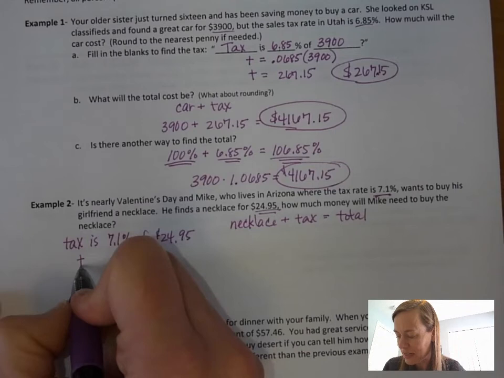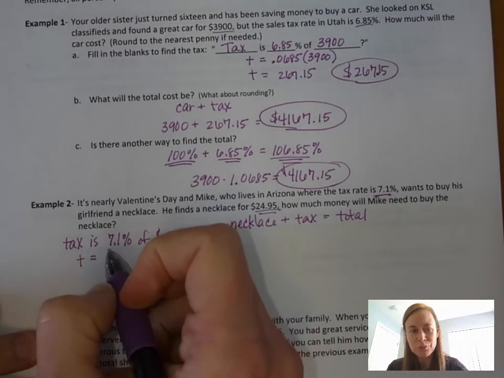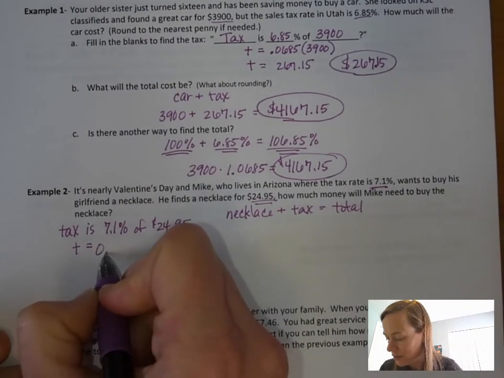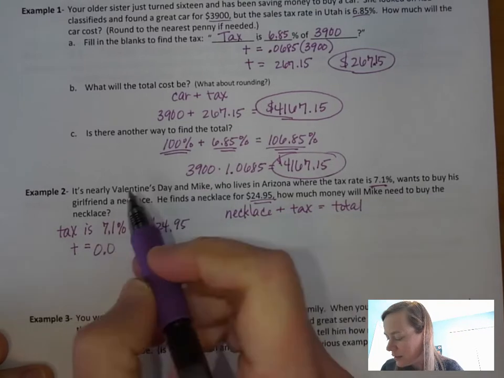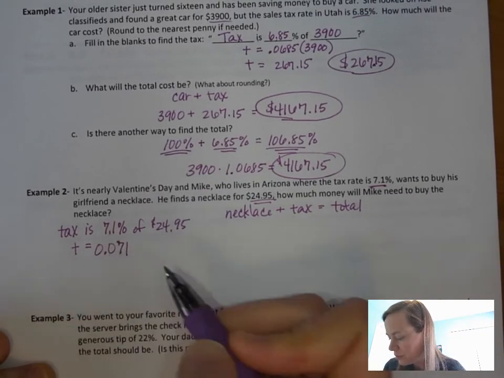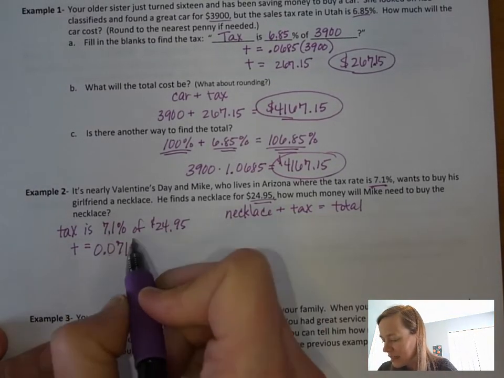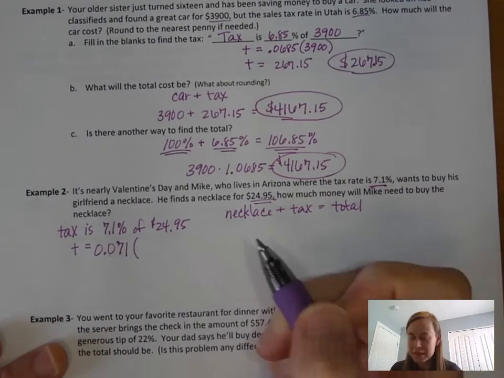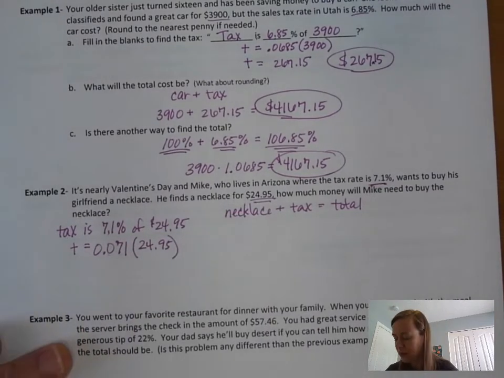So tax, I'll just write T, becomes our equal sign. 7.1%, what do we need to do with that? We need to move that decimal point, that's right. So we're going to do 0. Let's see, if we moved it 2 spaces, you need a 0 right here, right? So 0.071. So see how the decimal point moved exactly 2 places there? Always be careful with that, that's important. So tax is that, and then the "of" means multiply. I'm going to indicate multiplication with my parentheses here. 24.95, and there we go.